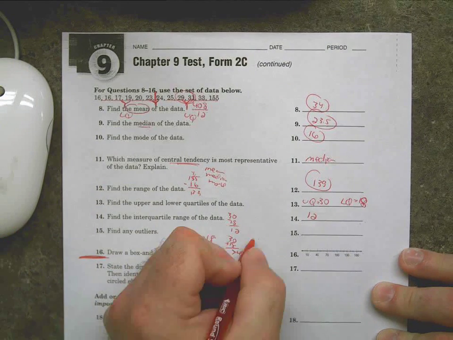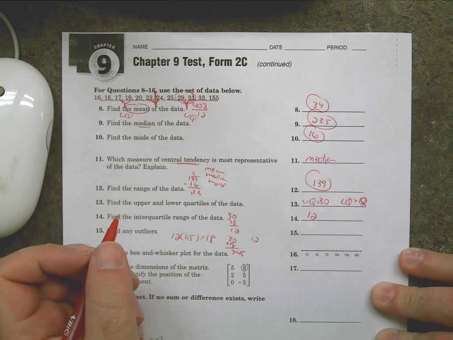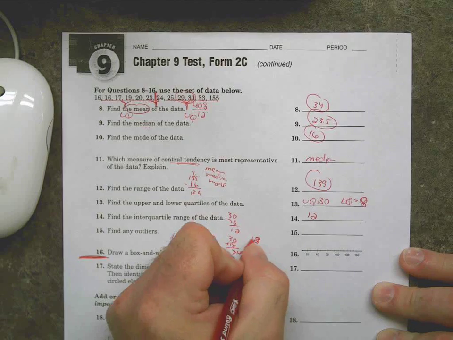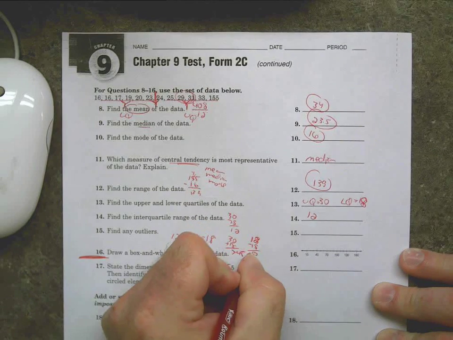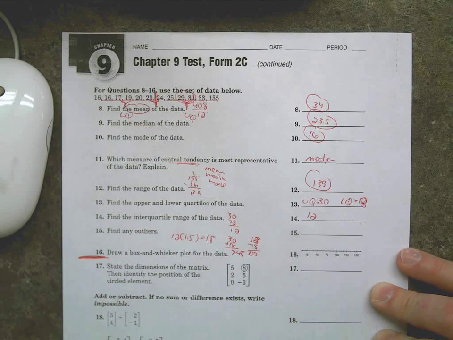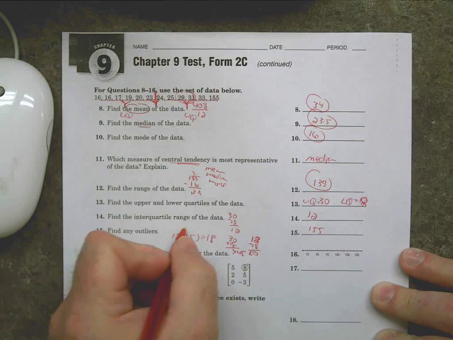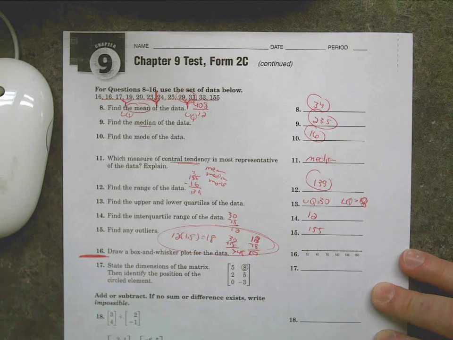And 12. And I got 18 minus 18 gives me 0. Anything greater than 48 is an outlier. Anything less than 0 is an outlier. So I'm going to say 155 is an outlier. Now, I will be looking for work if you want to get credit on your outliers.